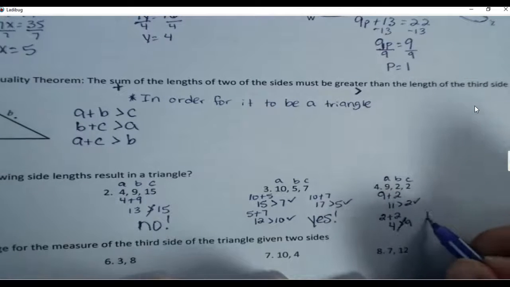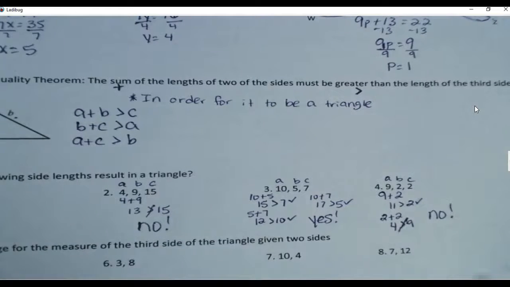No. So just because the first one worked doesn't mean they're all going to work. Okay. Now one shortcut, you could add the two smaller sides and make sure that's greater than the biggest side. And then that will always tell you yes or no. Questions?